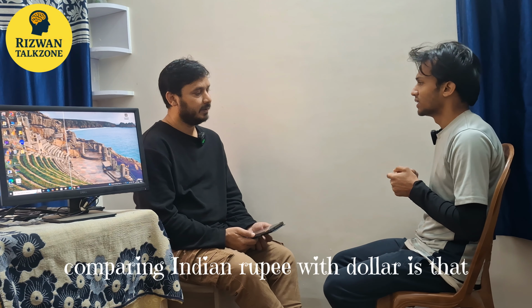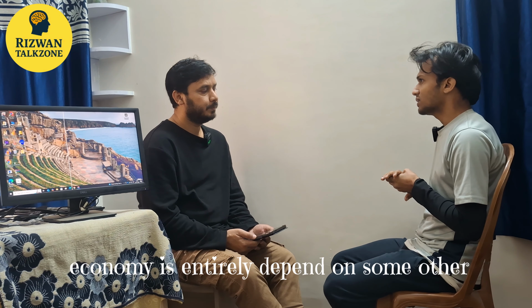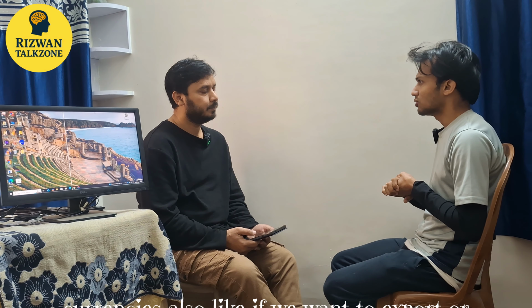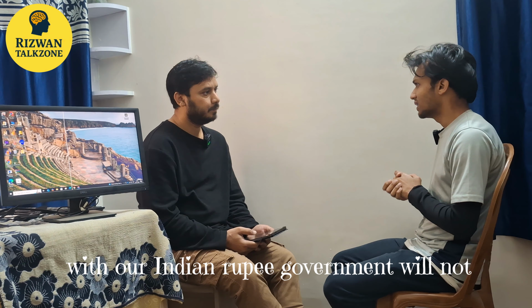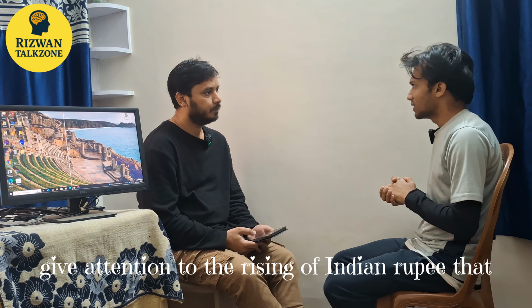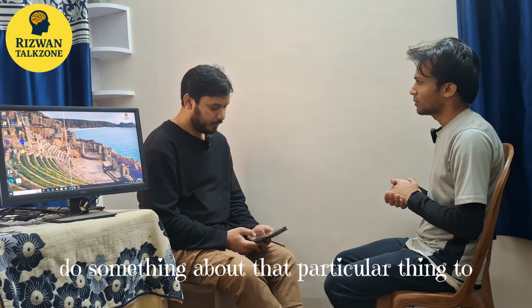People compare the Indian rupee with the dollar because the Indian economy depends on other currencies also. If we want to export or import something with another country, we have to keep US dollars in our reserve. And if people don't compare the US dollar with our Indian rupee, the government will not give attention to the falling of the Indian rupee, and then the government has to do something about that to control it.